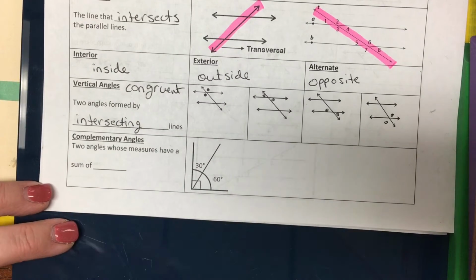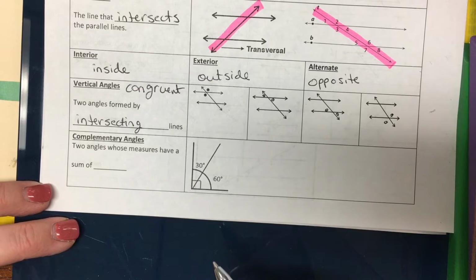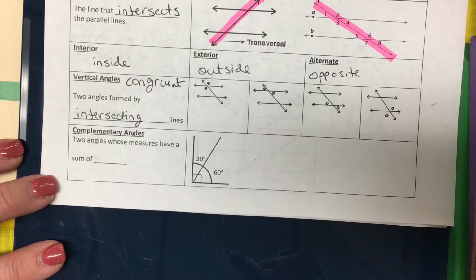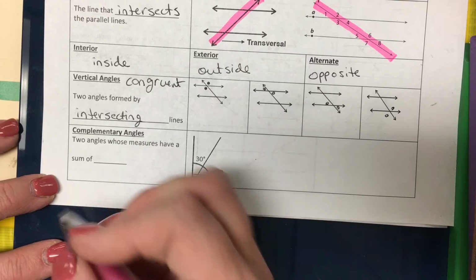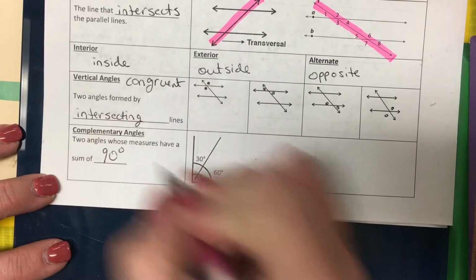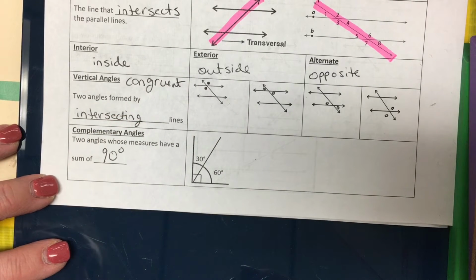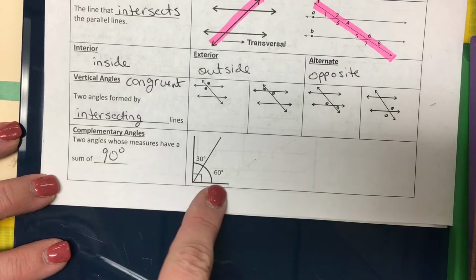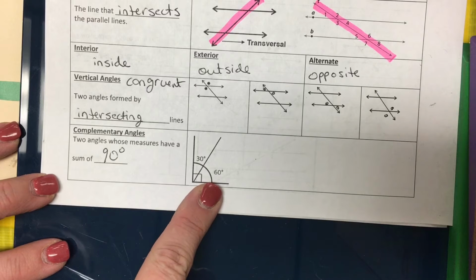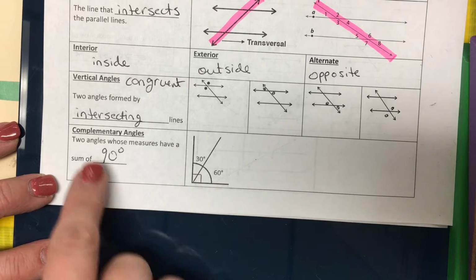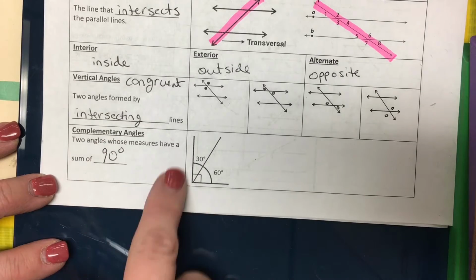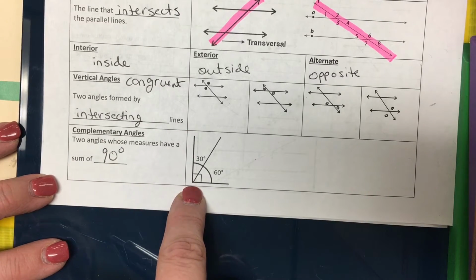All right, complementary angles, you should have learned this in 7th grade, but complementary angles are 2 angles whose measures have a sum of 90 degrees. So when we have 2 angles that add up to be 90 degrees, those are complementary. So in this example here, an angle of 30 degrees and an angle of 60 degrees adds up to be 90, it's complementary.